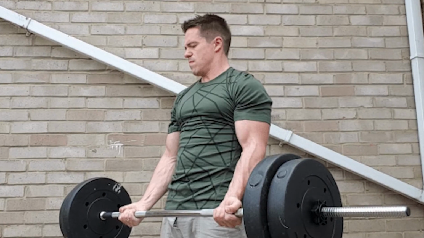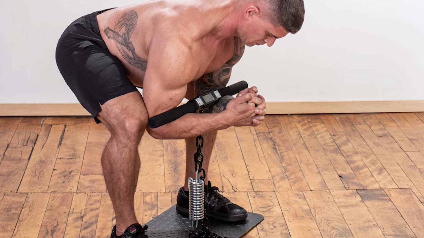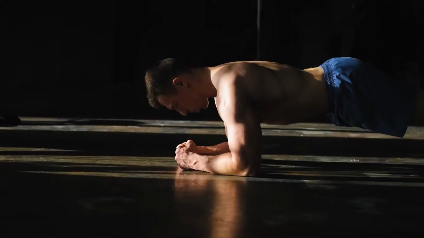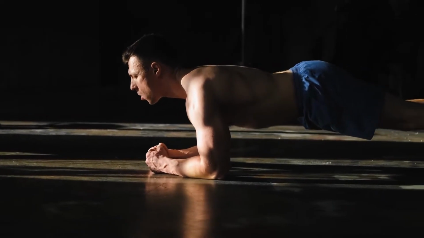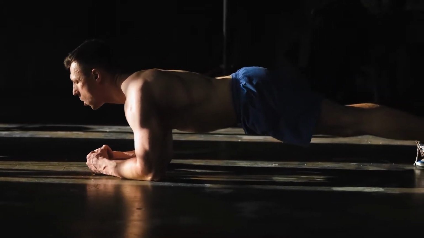Isometric exercise is a type of exercise that involves the contraction of a muscle without any movement in the angle of the joint. This type of exercise is done against an immovable object or force and is often used to improve strength and stability in specific muscle groups.